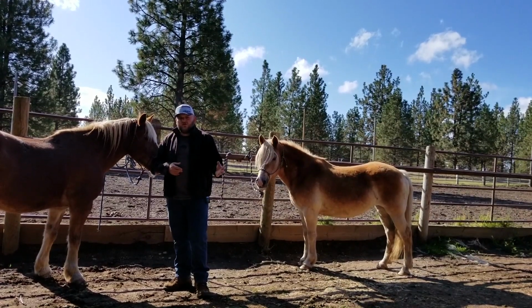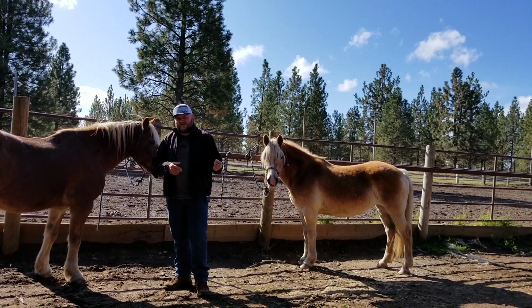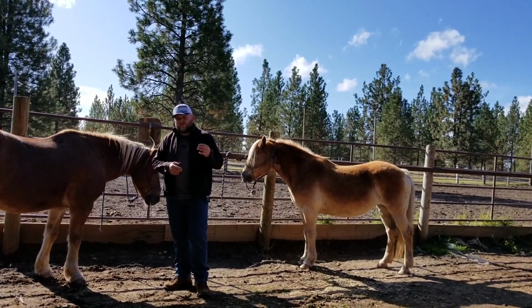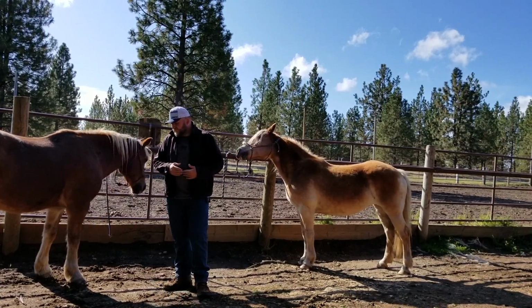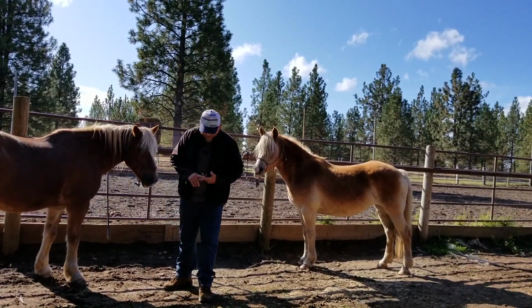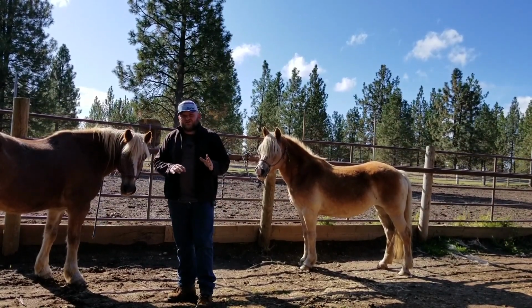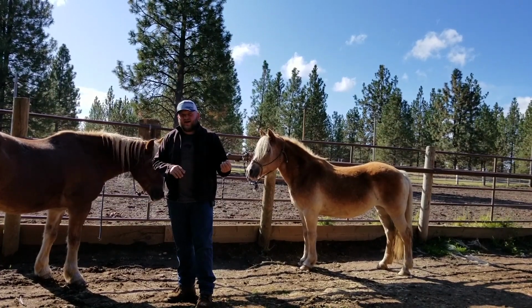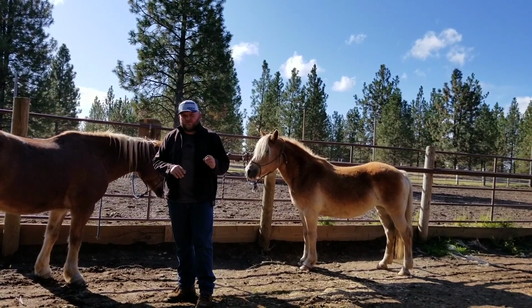Our goal is to always move towards being able to use light, static pressure. Okay. And then what we'll use to get there is a dynamic pressure. Now I should also clarify that at the end of any pressure there should always be a release, right? And how skillful you are with timing the release is really critical in horsemanship.